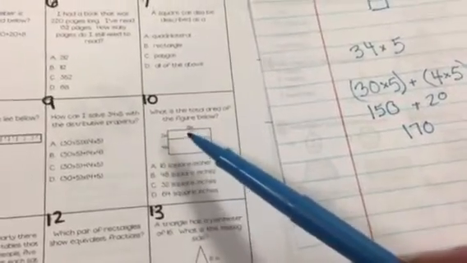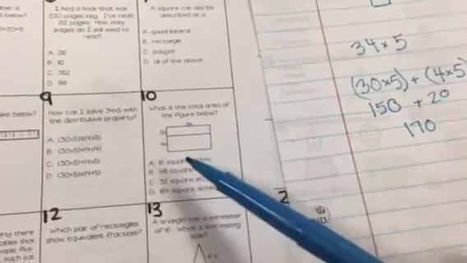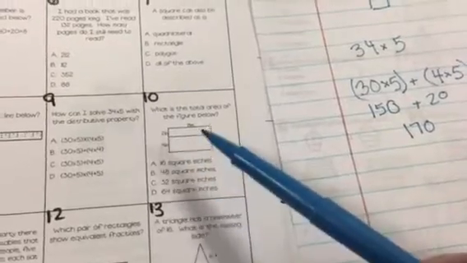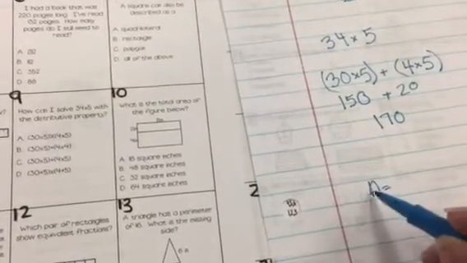All right, look at 10 for me. What is the total area of the figure? So you're trying to find the inside measurement. Area is always square inches. I see that all of my choices have square inches, or not inches, but it's always square. So all of my choices have square in them. So what I need to do is figure out this inside portion. I need to do area. A lot of times you can use the equation length times width if it is a rectangle or a square shape like this. So let's look.